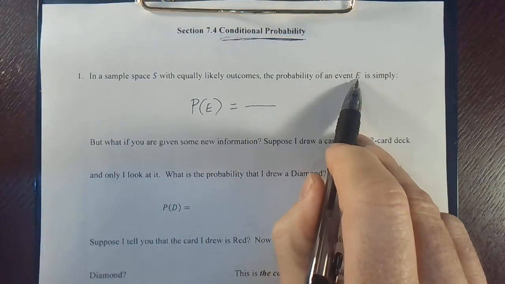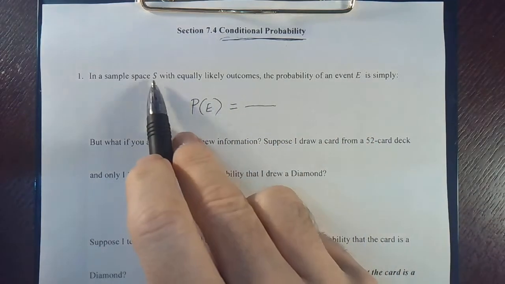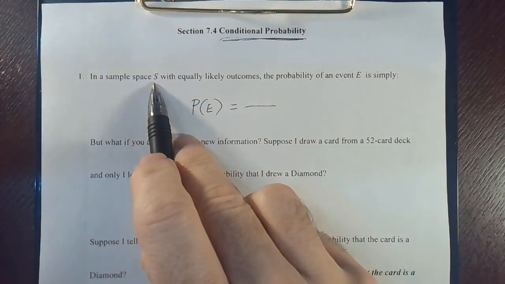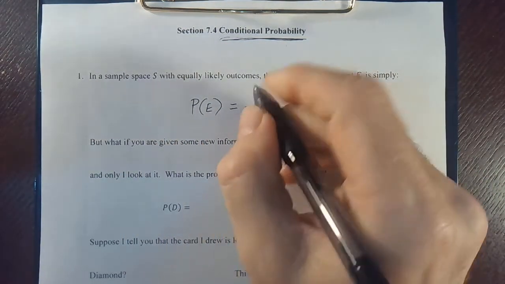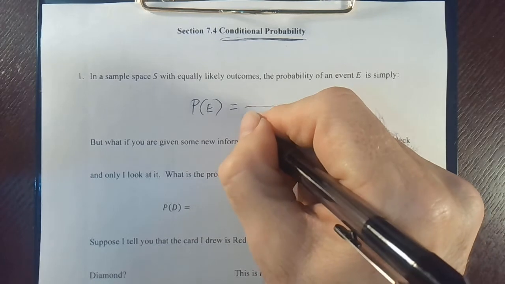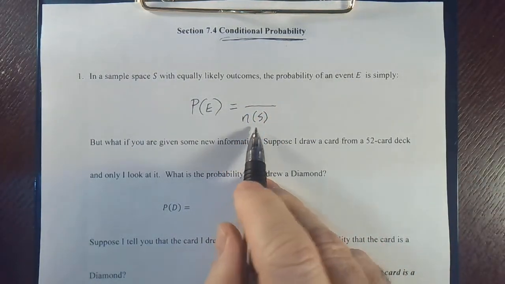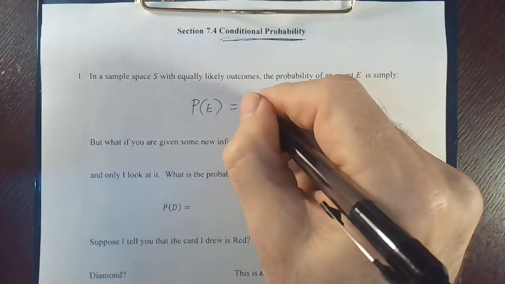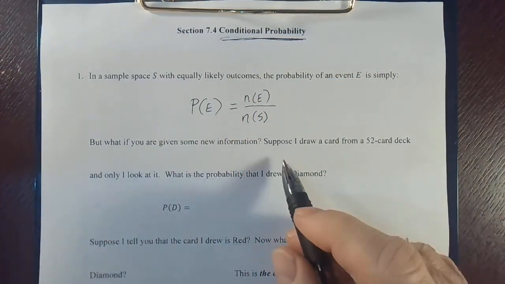Remember what an event is? An event E means that E is a subset of the set S. So the total number of possible outcomes, we would say, is the number of elements in the sample space. That's our denominator, and the number of elements in the set E would be our numerator. So we've done this many times.